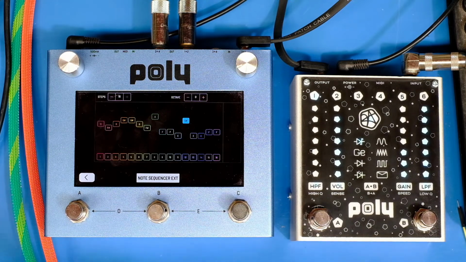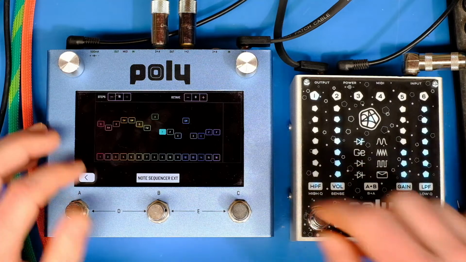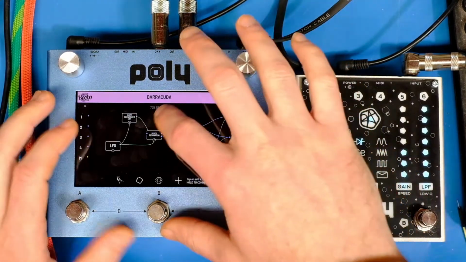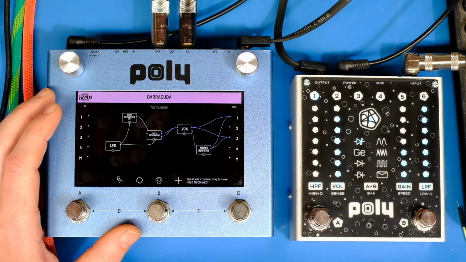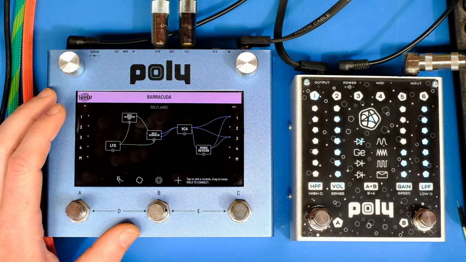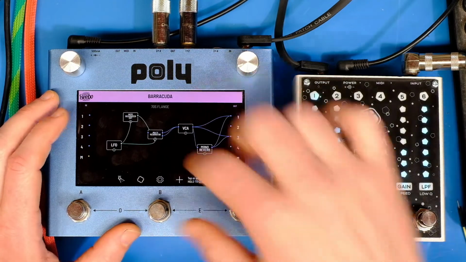Note information can be sent into other stuff as well. So it doesn't have to be into a synthesizer. For instance, if we added a pitch shifter and had that happening on our guitar signal or something, we could show it, yeah.